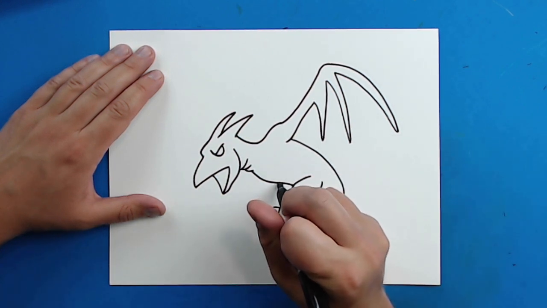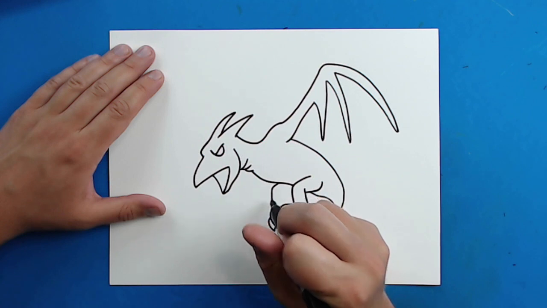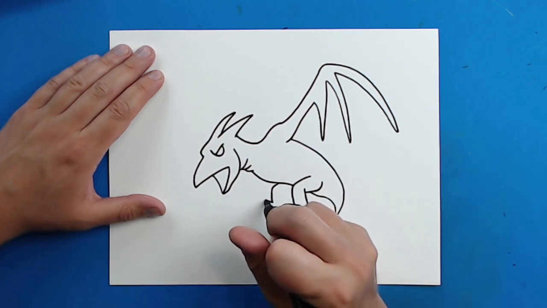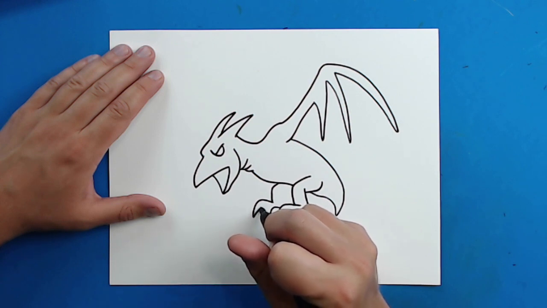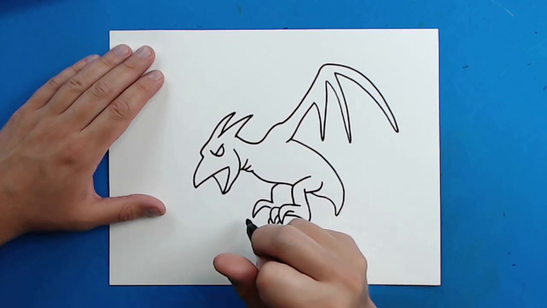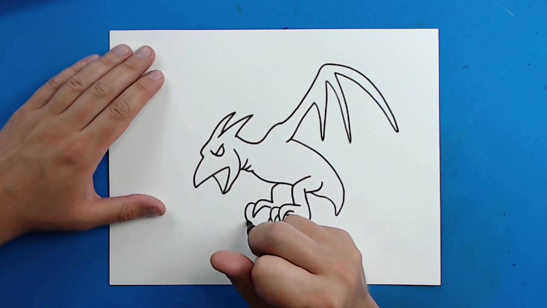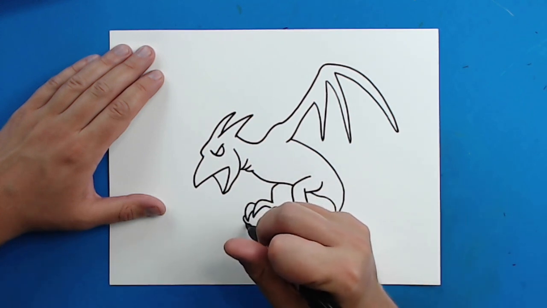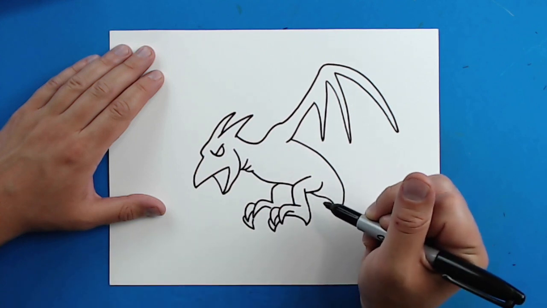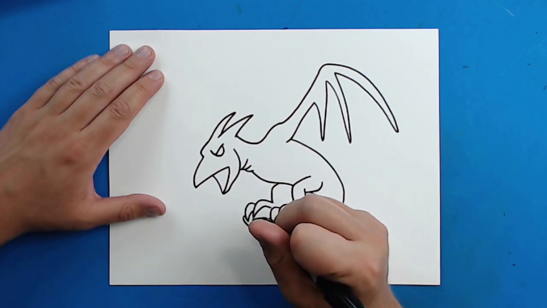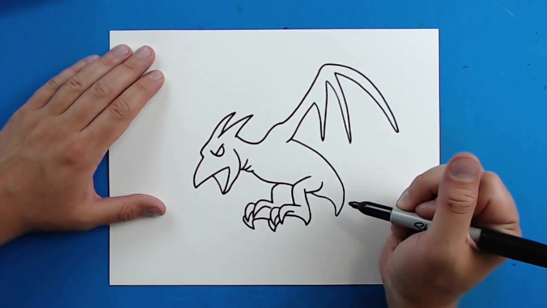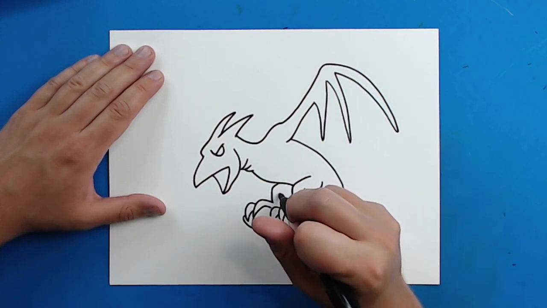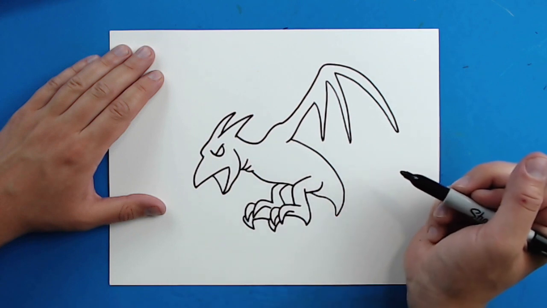Then starting right here, I'm going to draw a line that goes up a little bit and then down. And then I'm going to draw this foot, so I'm going to make one claw right here. And then another. And then one more right here. And then we're just going to curve down for the foot. And then right here, we're just going to go up and then back towards the body.